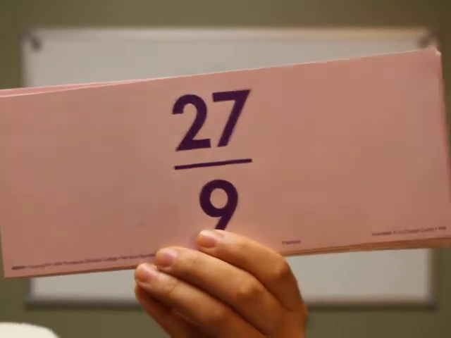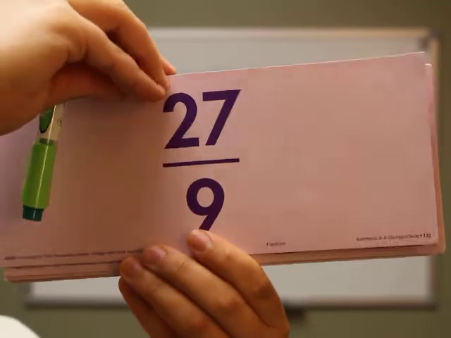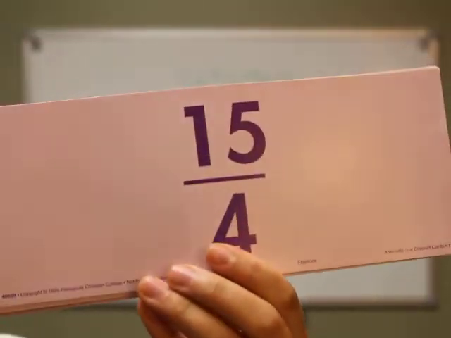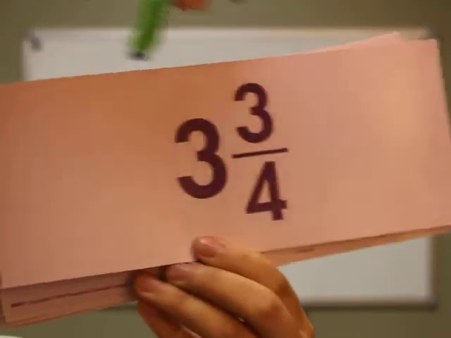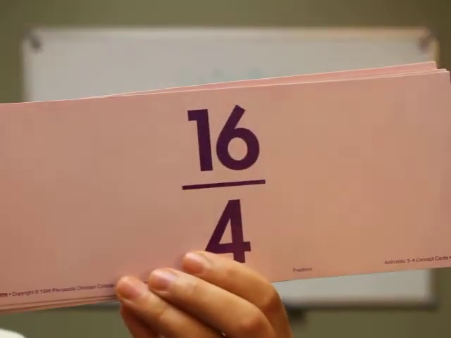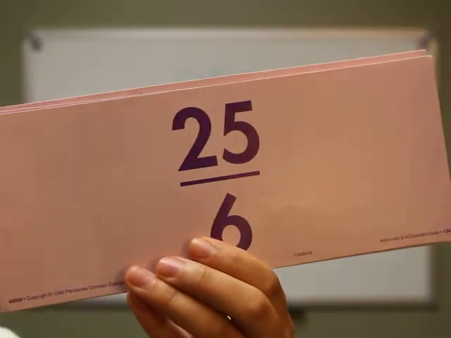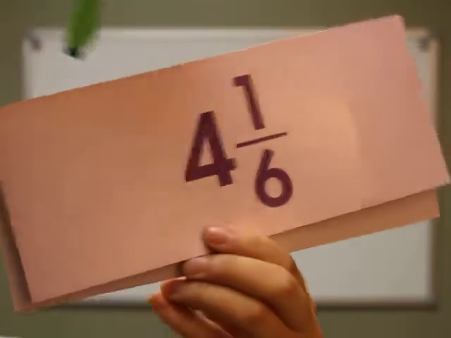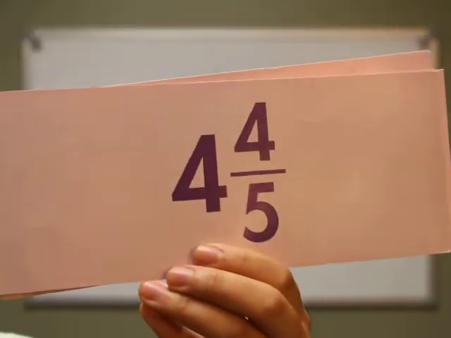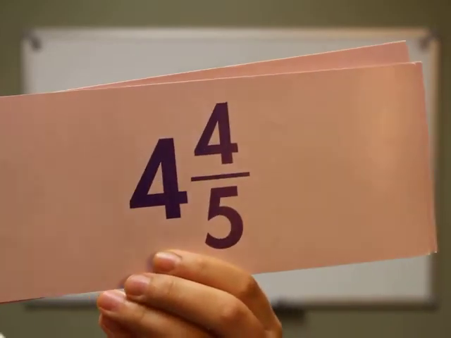27 over 9, make that a mixed or a whole number. What would that be? You go 27 divided by 9, so that would be 3. 15 over 4. 3 and 3/4. 16 over 4. That would be 4. 25 over 6. 4 and 1/6.